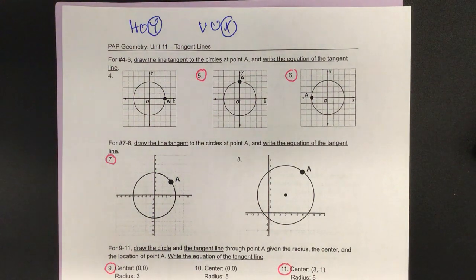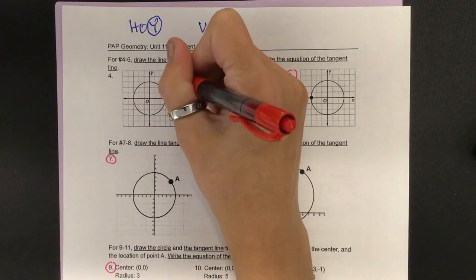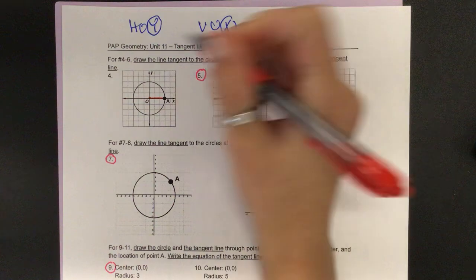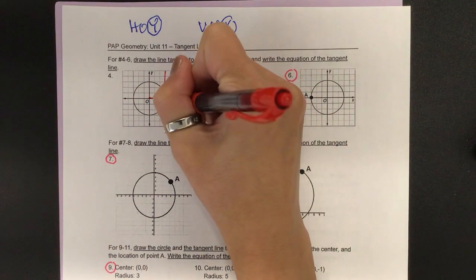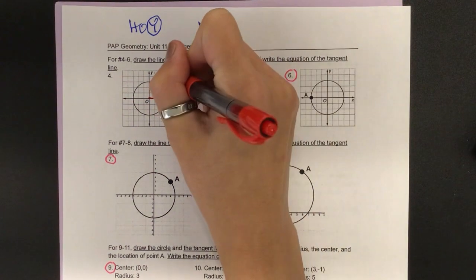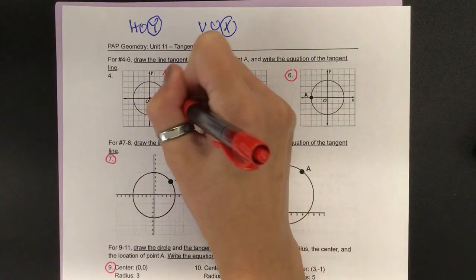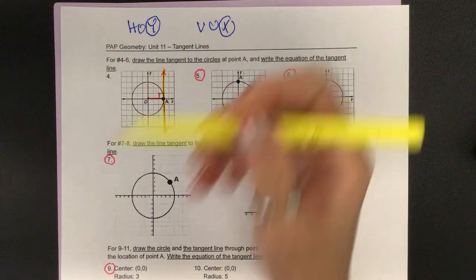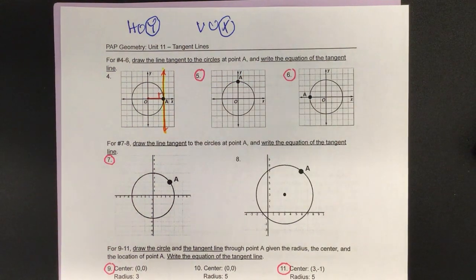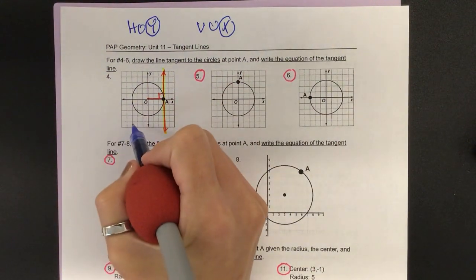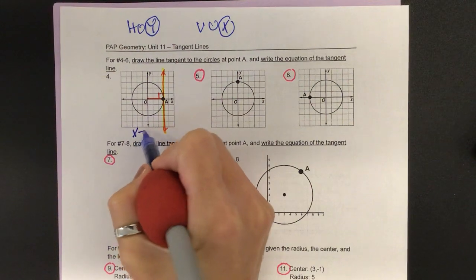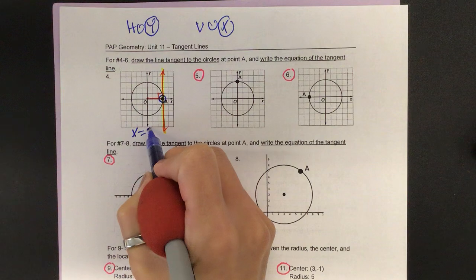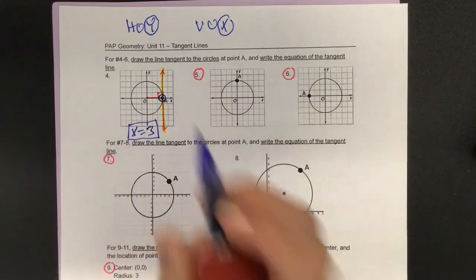Very good. So they gave us the point A. In this case, if I make my tangent line, and let's also emphasize our radius, because the radius and the tangent line are always what to each other, guys? Perpendicular. Very good. So my line that I'm going to write the equation for, is this my horizontal line or vertical line? It is a vertical line. Vertical lines have x equals or y equals? X equals. What number is point A going through on the x? 3. Done. How simple was that?